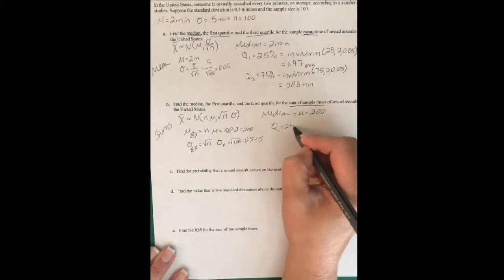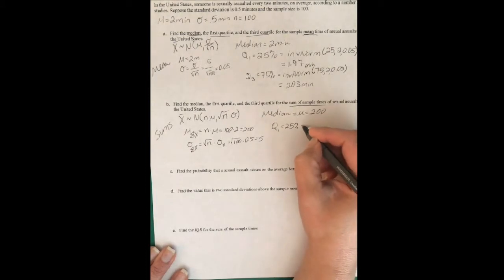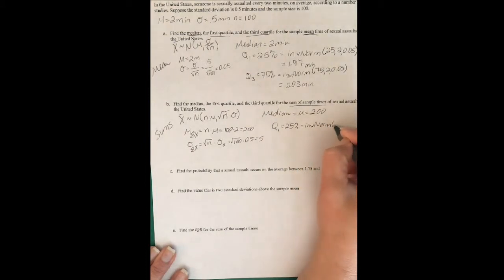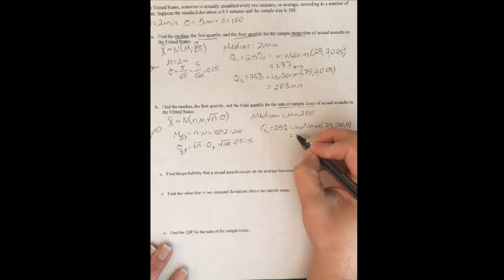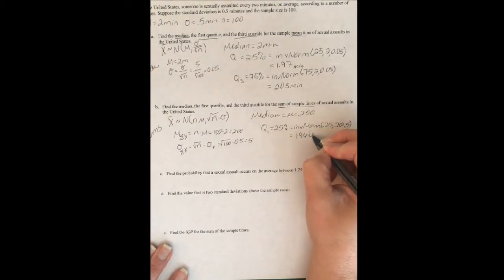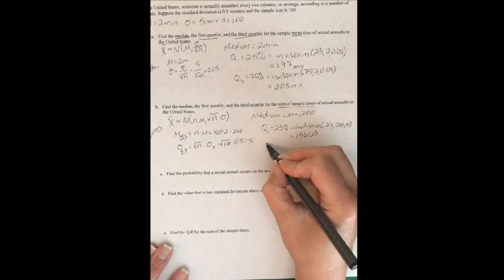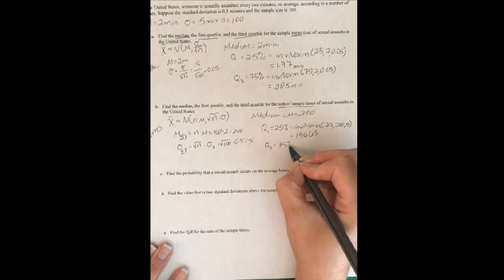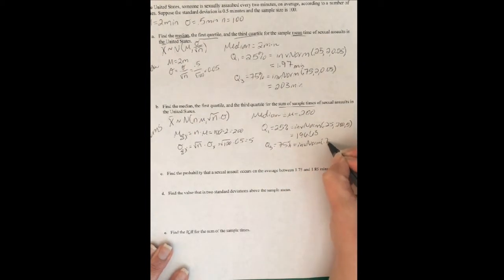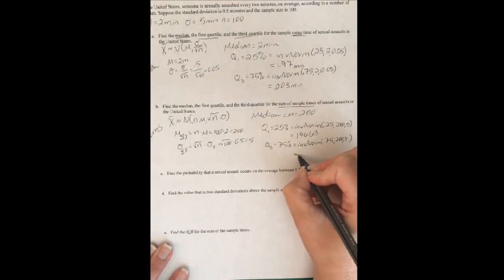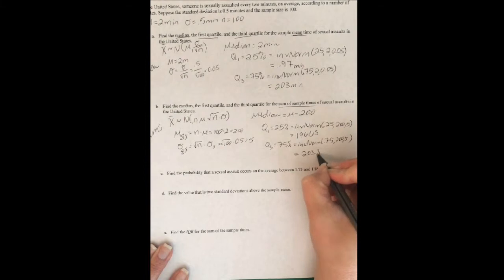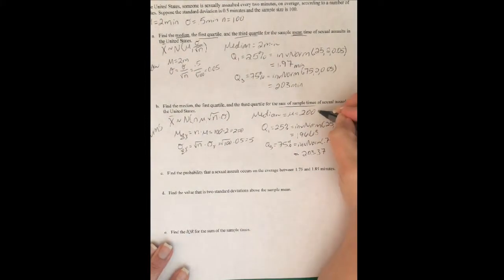Q1 is at 25%. So inverse norm on our calculator, 0.25, comma 200, comma 5. And when you do that, you get a value of 196.63. Let's do Q3. 75%, inverse norm, 0.75, 200, 5, and we get 203.37. And these are in minutes, just a reminder.